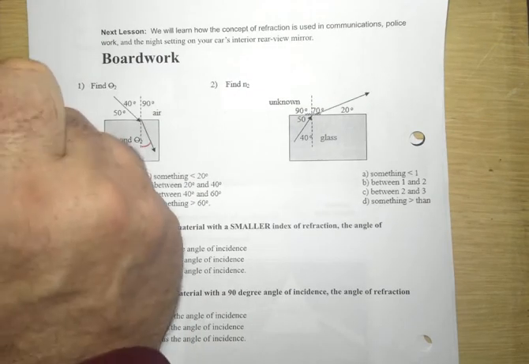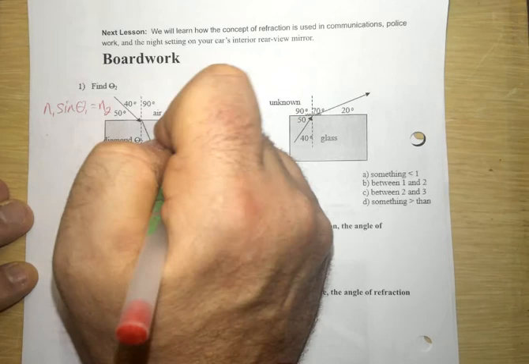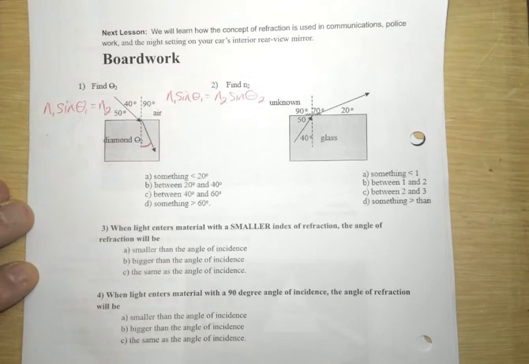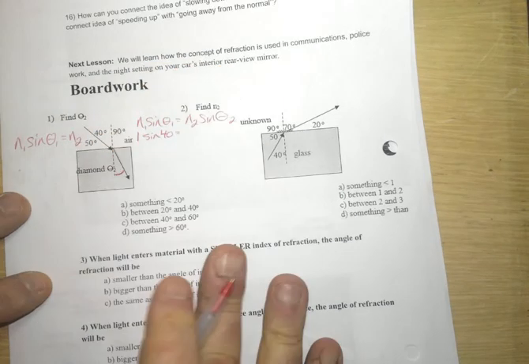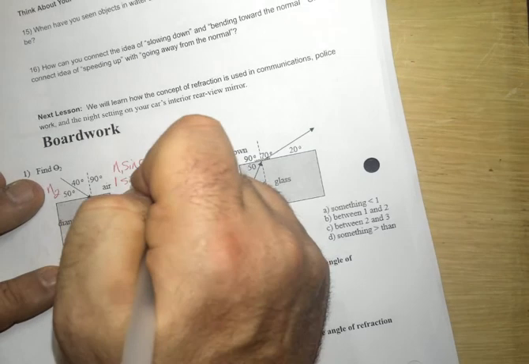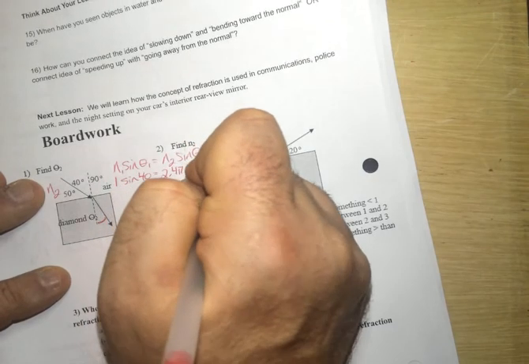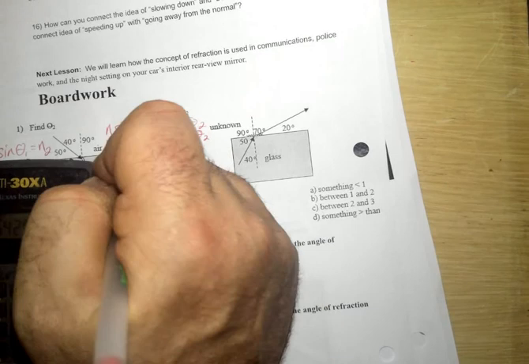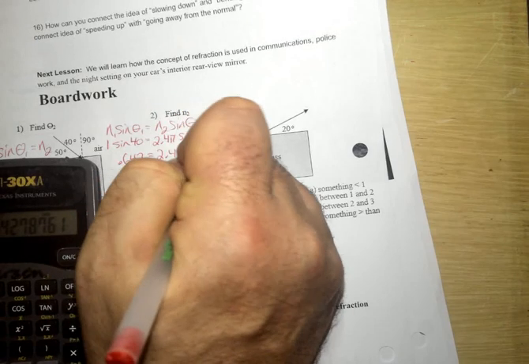Board work number 1. Just a moment, please.